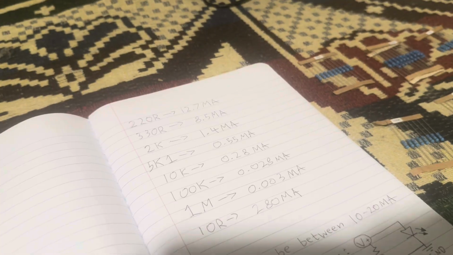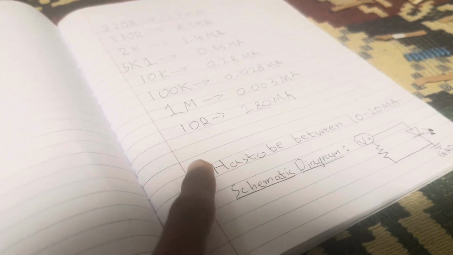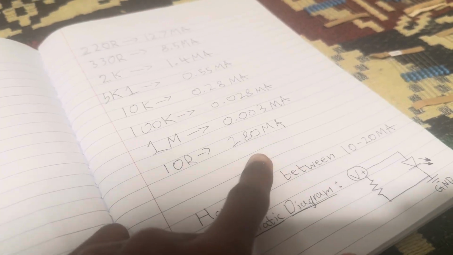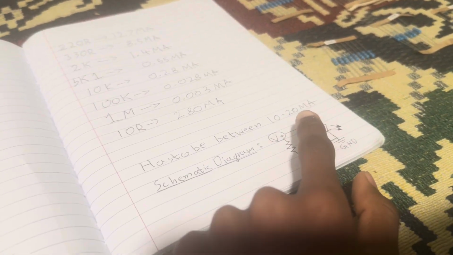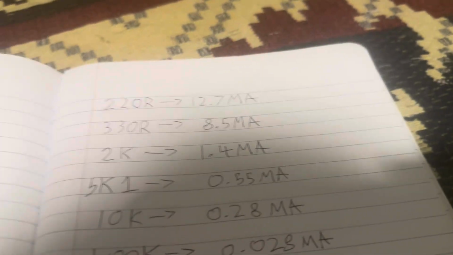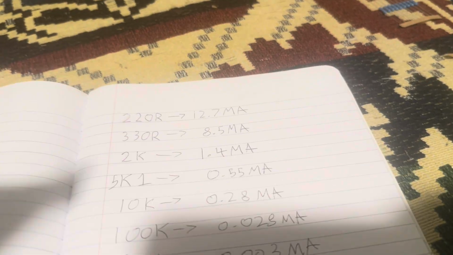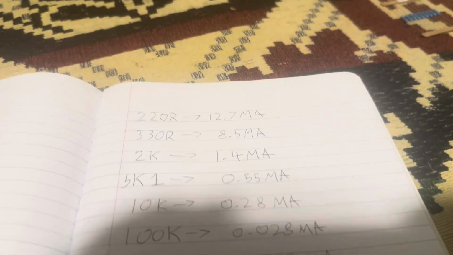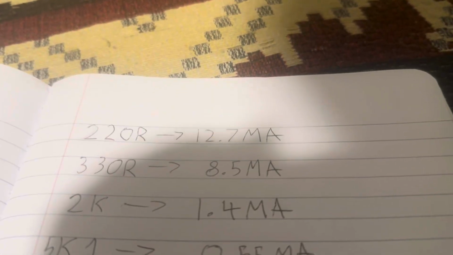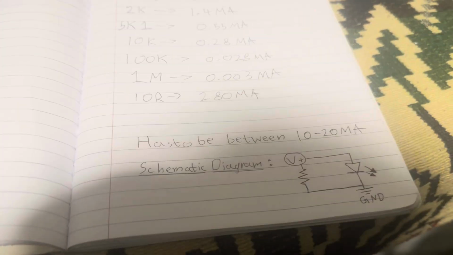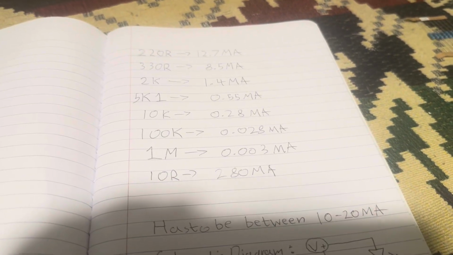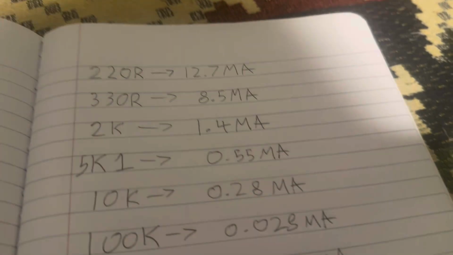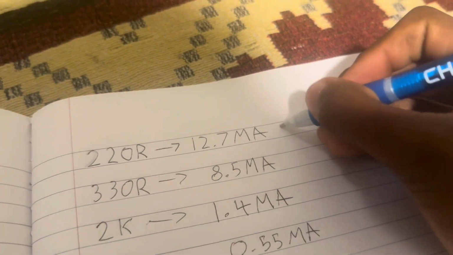So let's start with the highest number, which is 10R. It's letting through 280 milliamps, which is not good because it's way over 20. So let's move on to something different, like 220R. Okay, it's letting through only 12.7 milliamps. That is directly between 10 and 20 milliamps. So that is good. So we can use that LED for sure. I'm just gonna put a check mark right next to it.